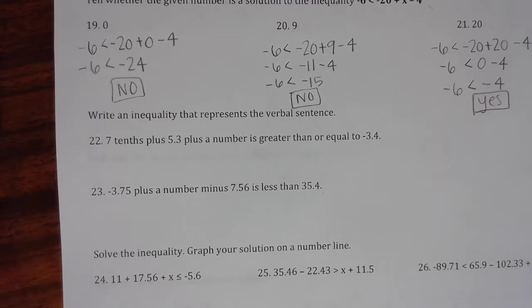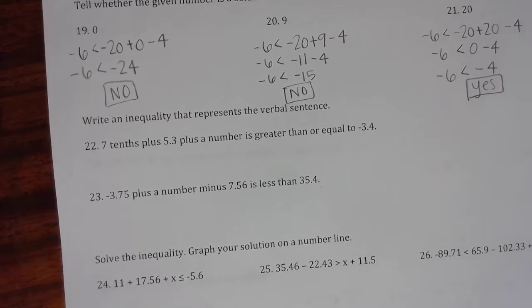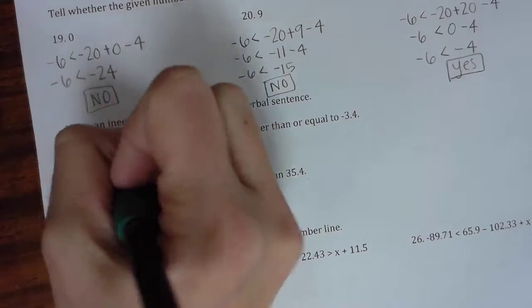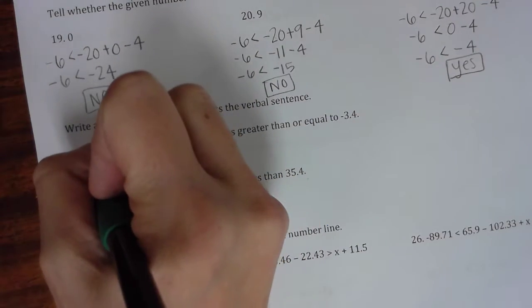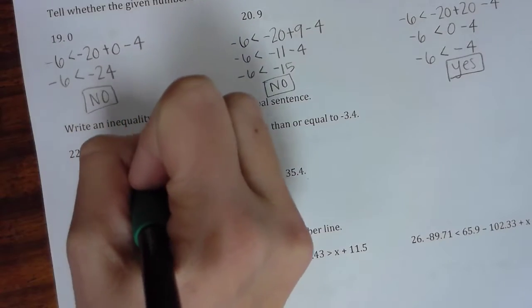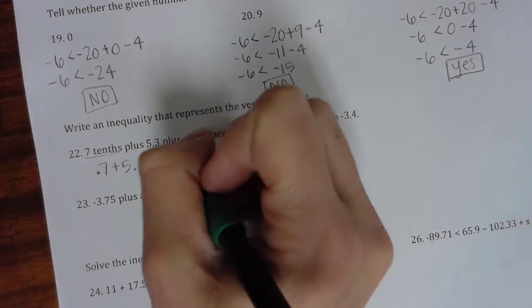And for number 22 and 23, our directions are just to write the verbal sentence. You do not have to solve, okay? Great if you did. You don't have to solve. Alright, so we have 7/10. Remember how to write 7/10 is just decimal 7 plus 5.3 plus a number.